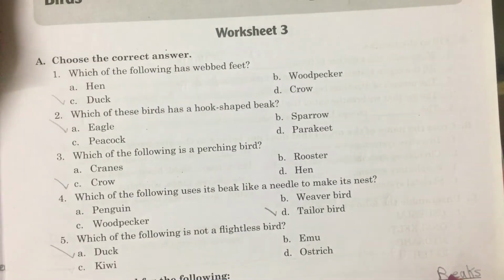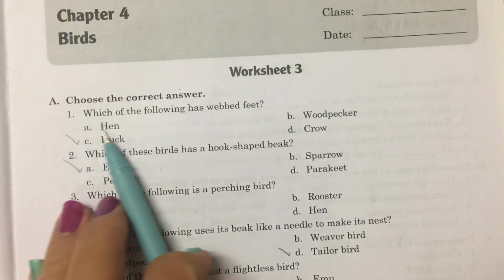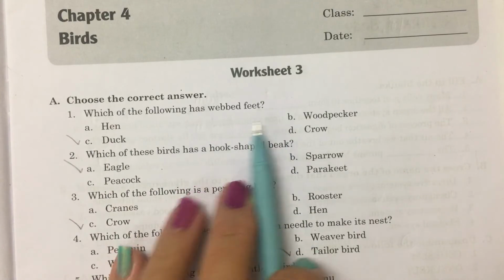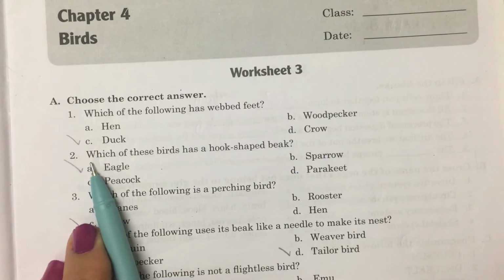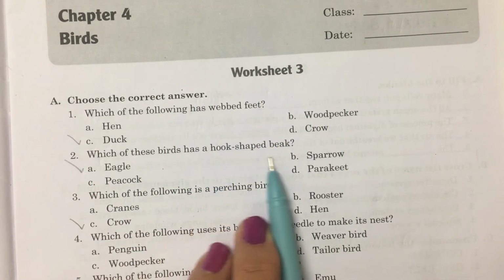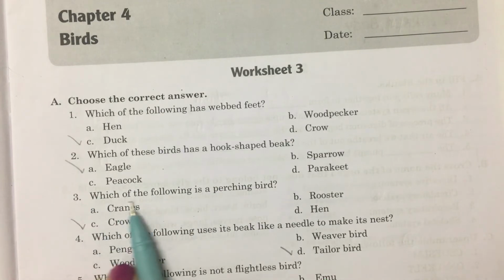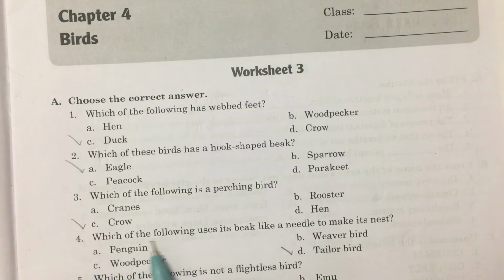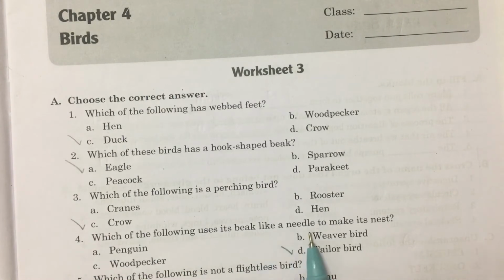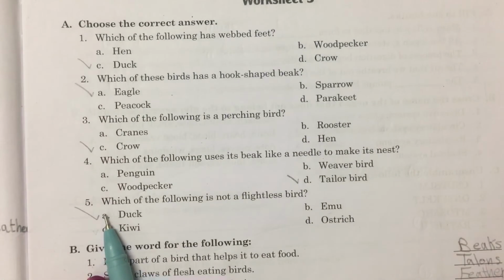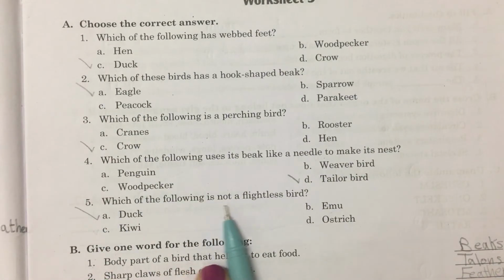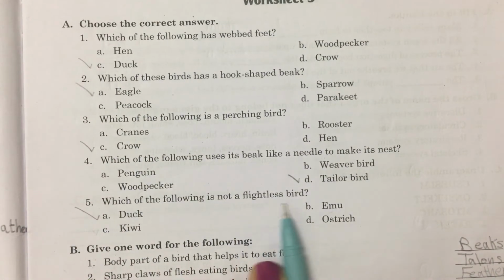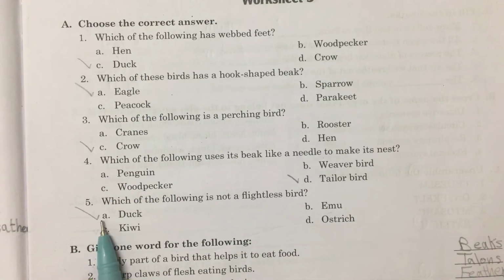Worksheet number 3. Choose the correct answer. Number 1. Which of the following has webbed feet? Duck. Which of these birds has a hook-shaped beak? Eagle. Which of the following is a perching bird? Crow. Which of the following uses its beak like a needle to make its nest? Tailor bird. Which of the following is not a flightless bird? Duck.